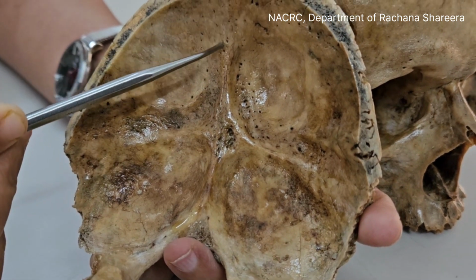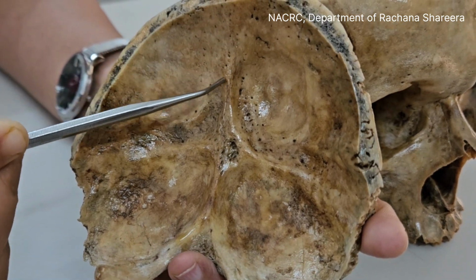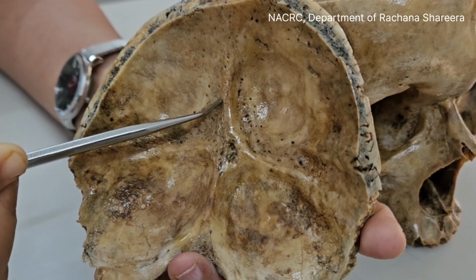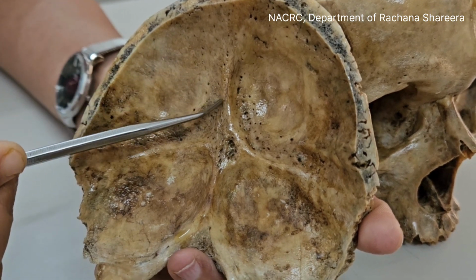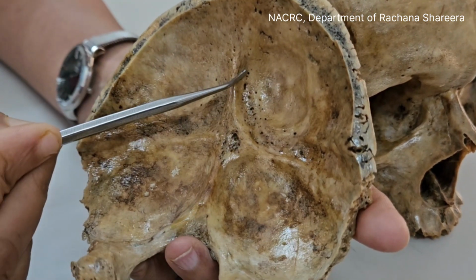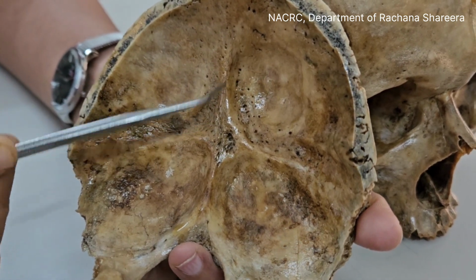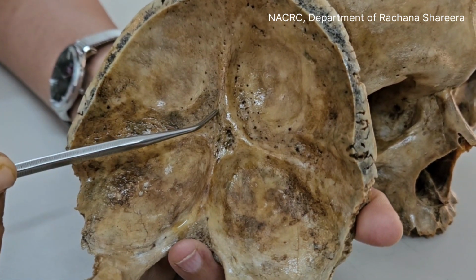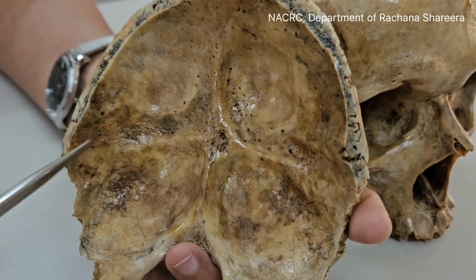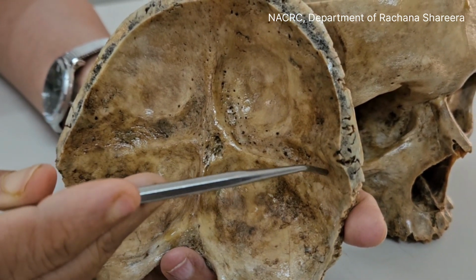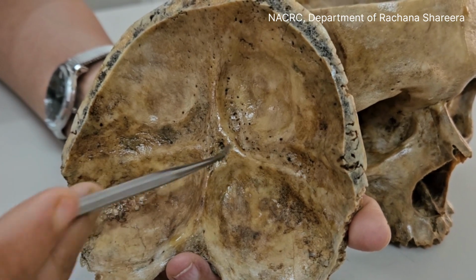Above the internal occipital protuberance we can see a sulcus, known as the superior sagittal sulcus, which is related with the superior sagittal sinus, and the margin of the sulcus gives attachment to the upper part of the falx cerebri. On either side of the internal occipital protuberance, we can see the transverse sulcus, right and left.